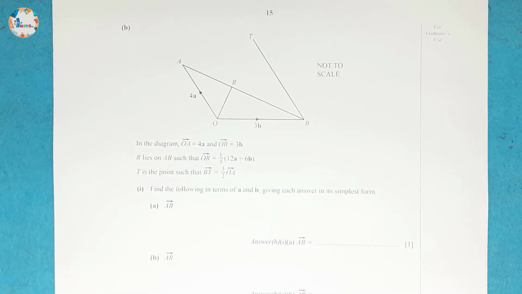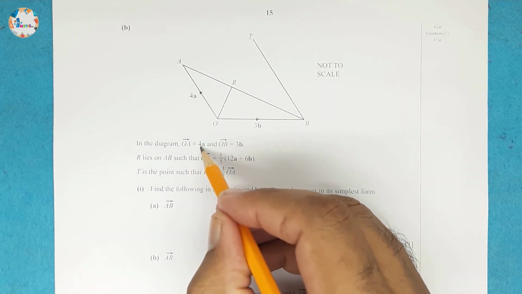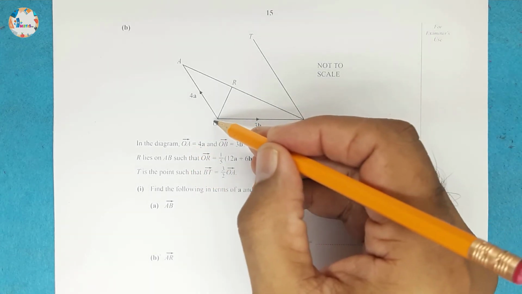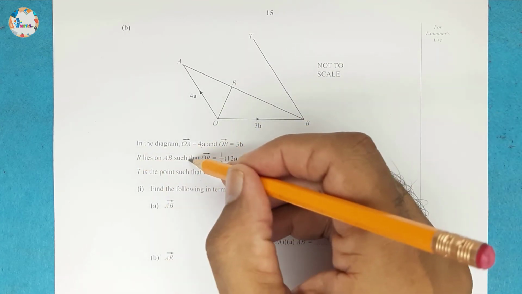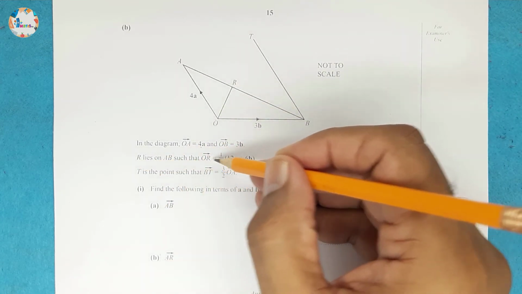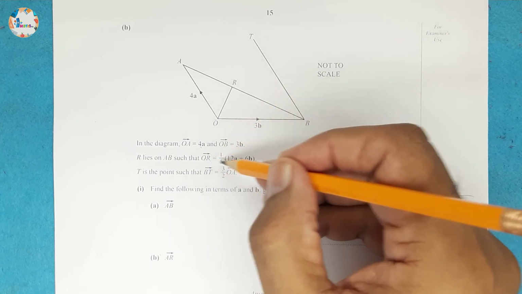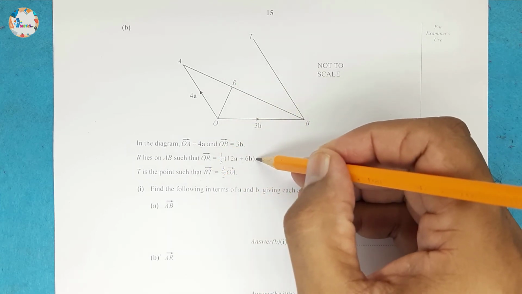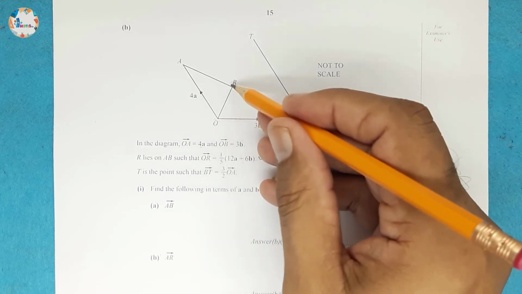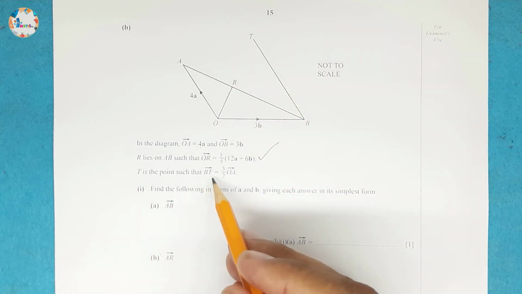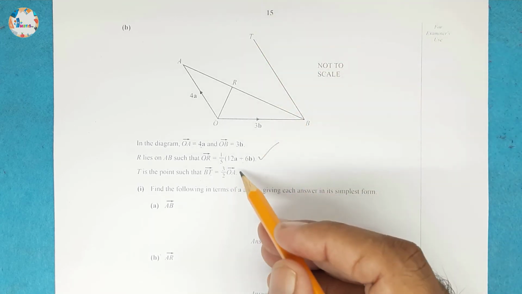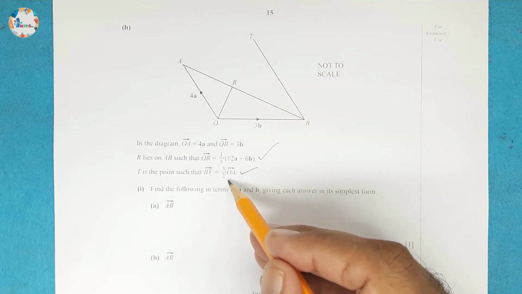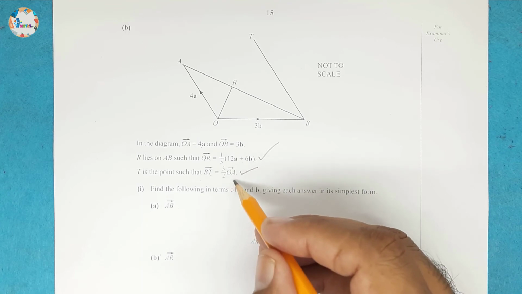B part. In the diagram, OA is equal to 4A, OB is equal to 3B, R lies on AB such that OR is equal to 1 by 5. This value of OR is also provided. T is the point such that BT is also provided, which is 3 by 2 OA.